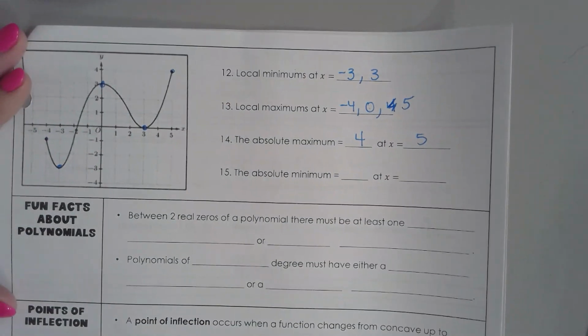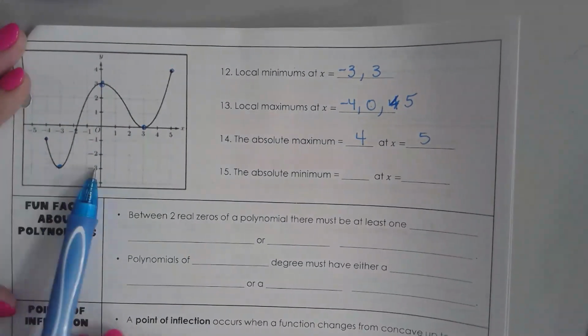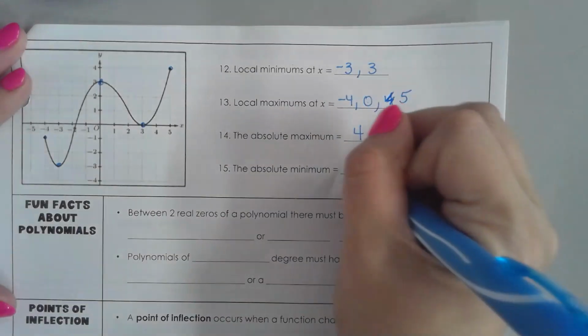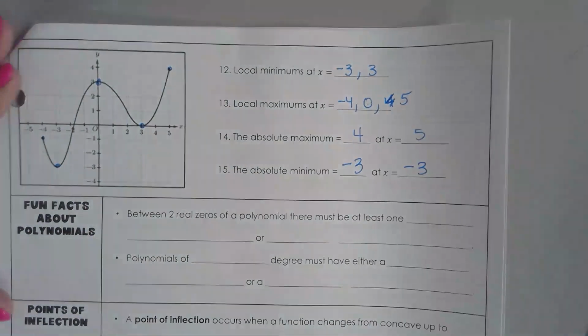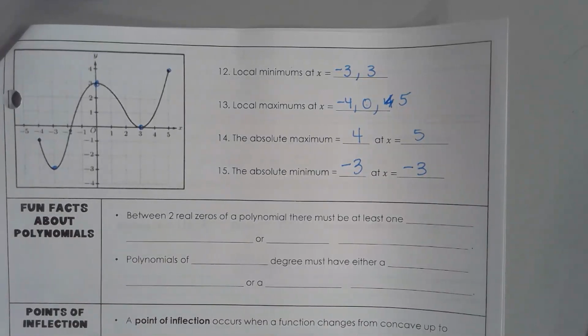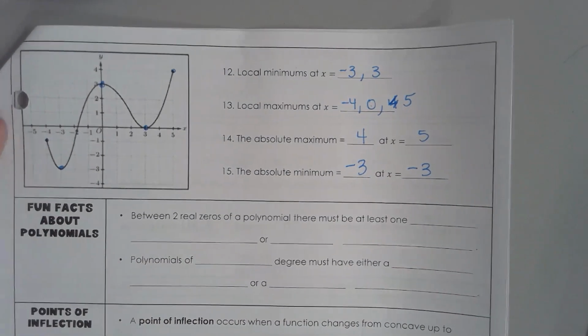And the absolute minimum, in this case, we do have an absolute minimum. It's -3, which happens at x equals -3. Any questions?